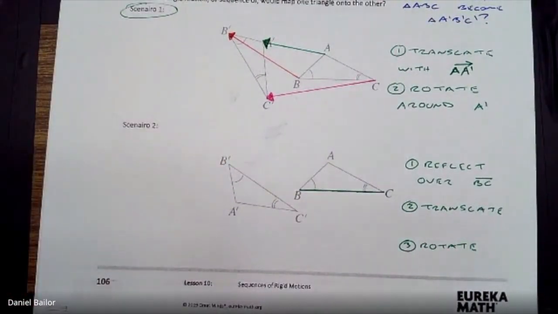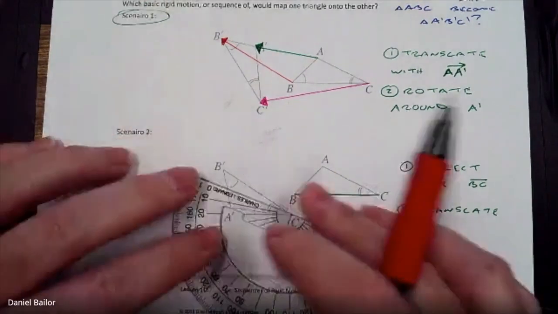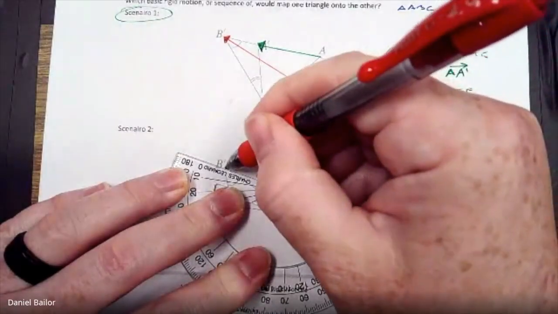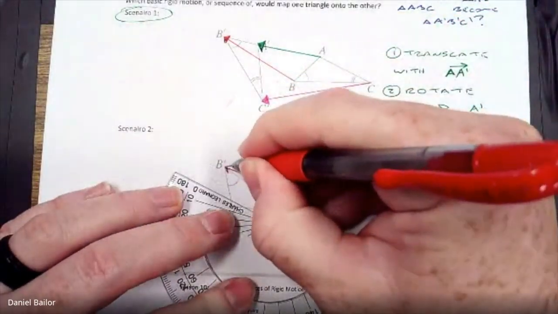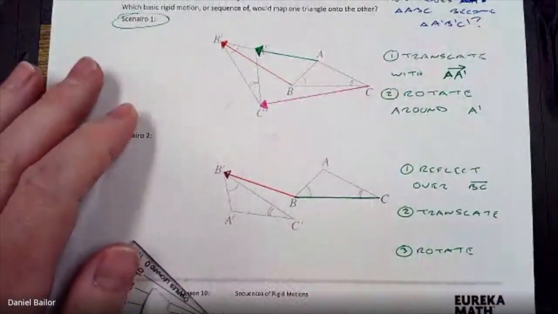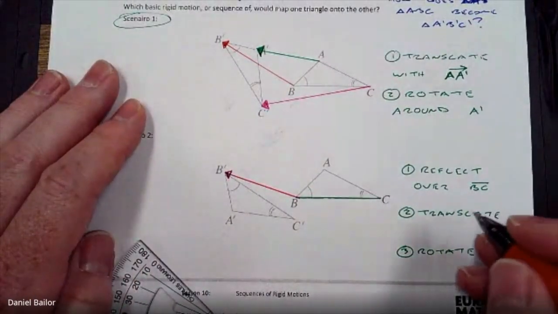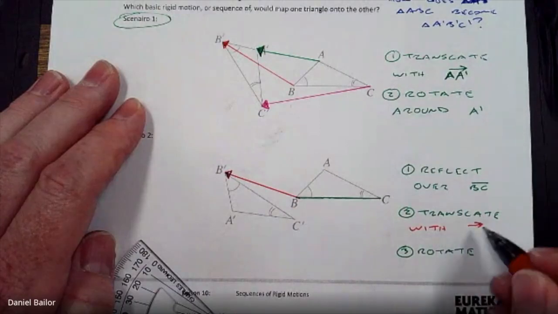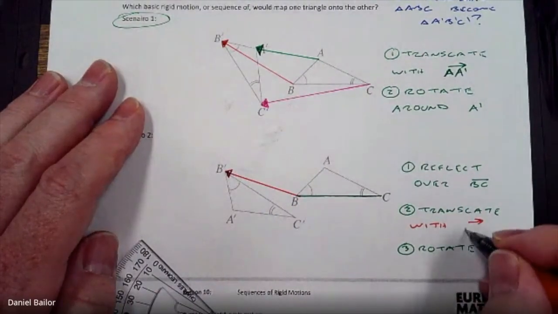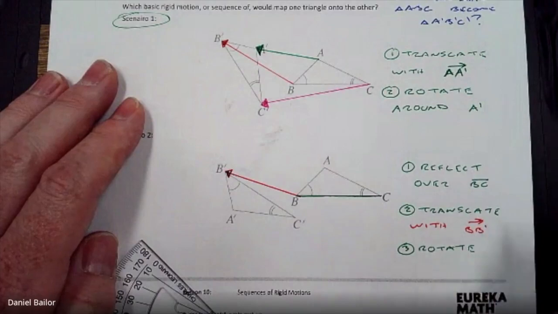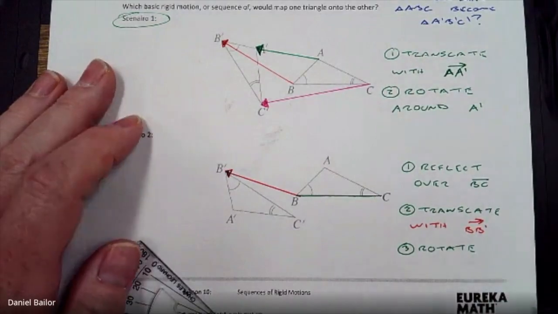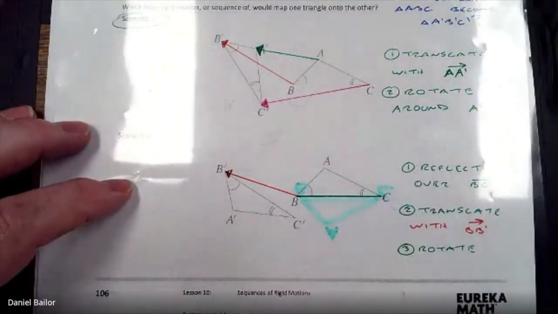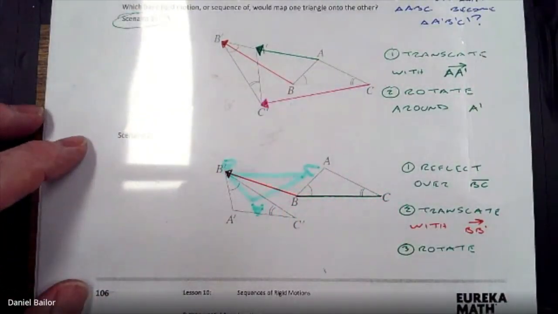Now, what vector did I follow for my translation? Number 2. Well, remember, I connected the B's. So I followed this vector that I'm doing in red. What vector did I follow? I translated with vector. Vector is the arrow. And I started with B, and I went to B prime. So translate with vector B prime. And then after I reflect and I translate, what did I spin around?